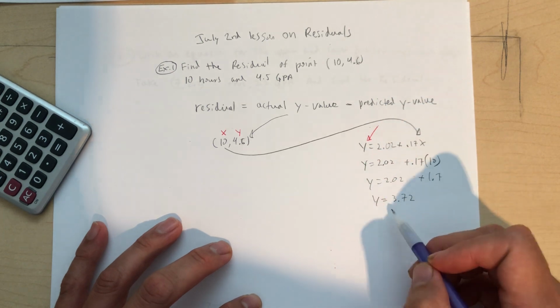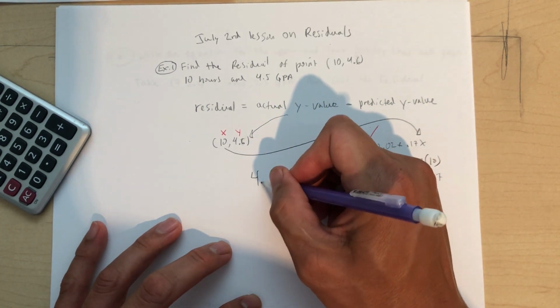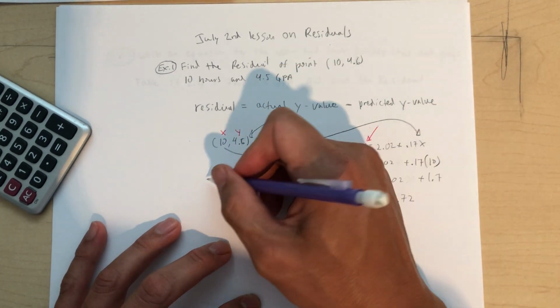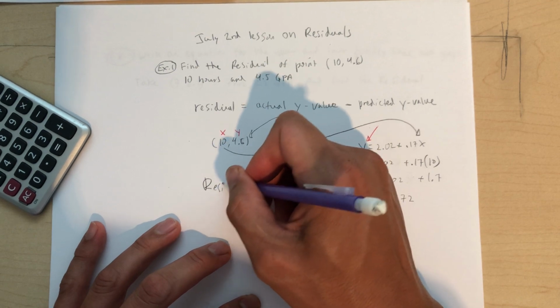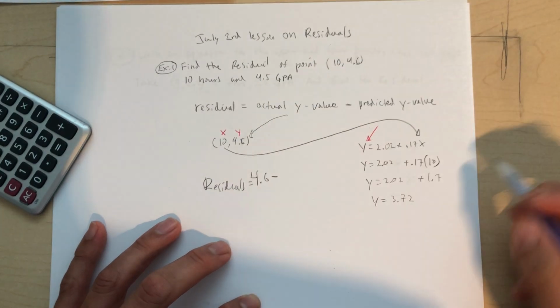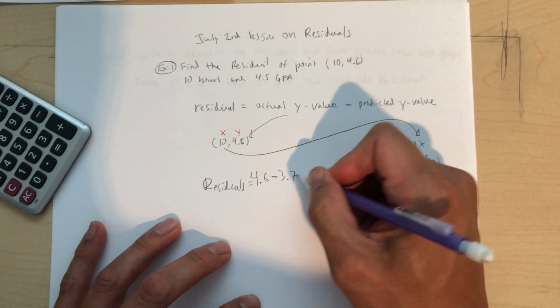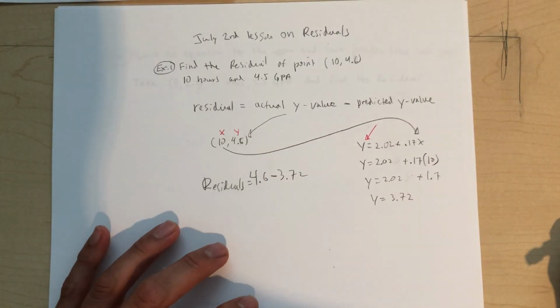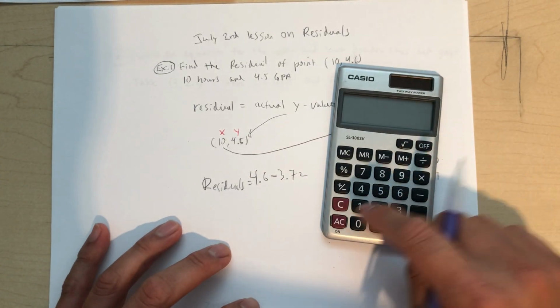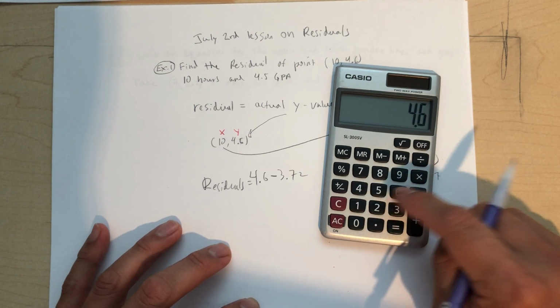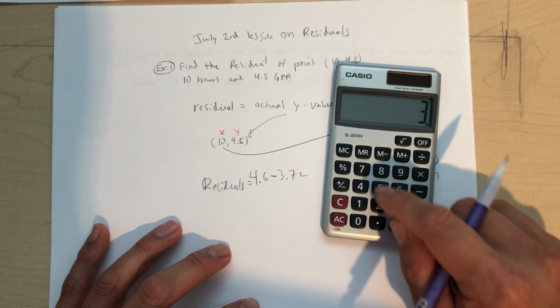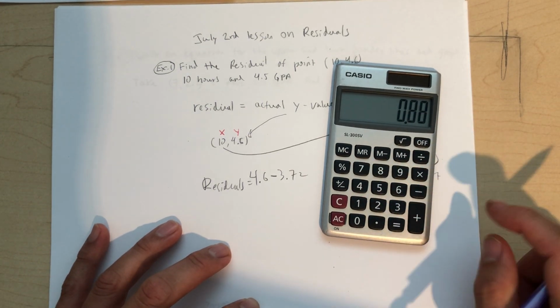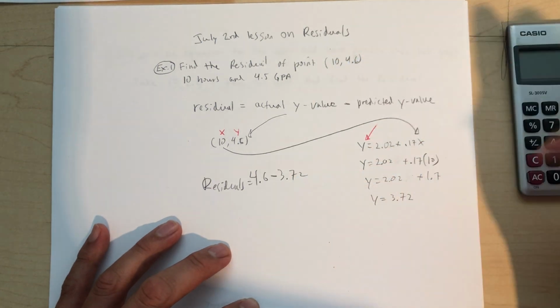So all I have to do now is subtract those two: 4.6 minus 3.72. So my residual is 0.88.